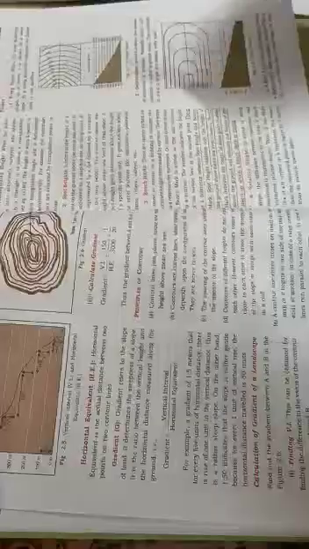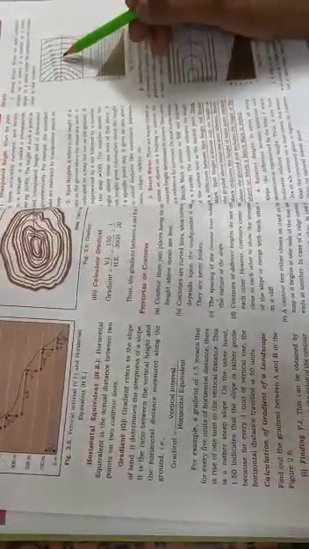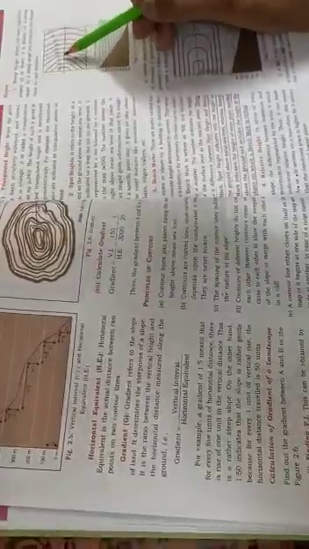And thirdly, when the contour lines are equally spaced, you see here in this figure, that is called uniform slope. In case of volcanic mountains, we find uniform slopes or conical hills. So these are the different slopes: steep slope, gentle slope, and uniform slope.